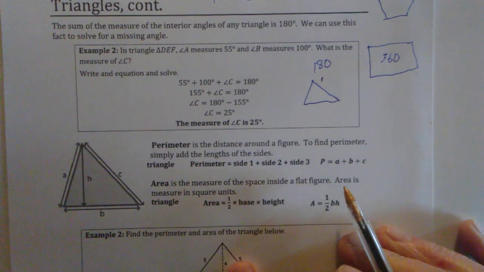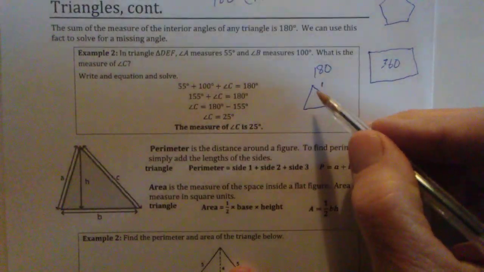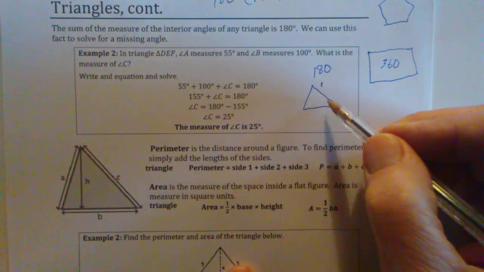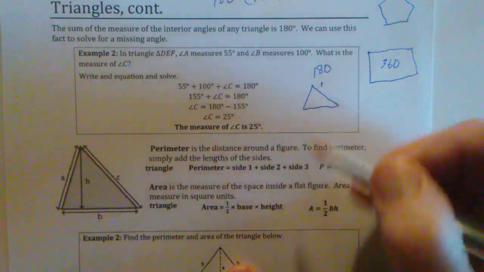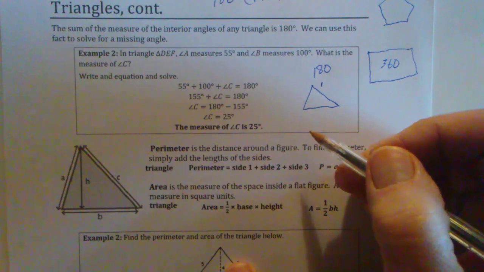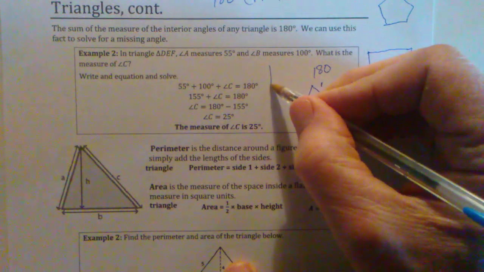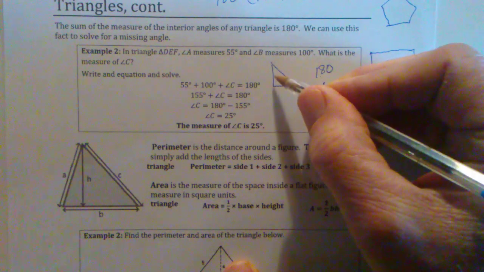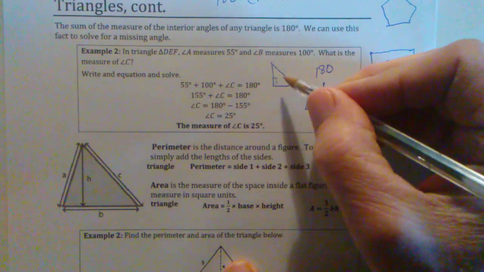What can you do with 180? Well, if you know 2 of the angles, you can figure out the third by adding the 2 angles and subtracting from 180. If it's a right triangle, that means one angle is 90.